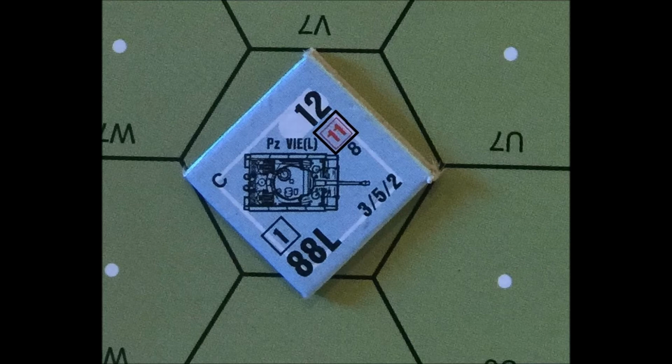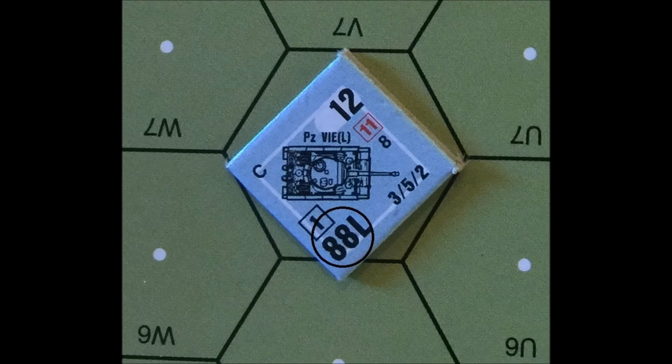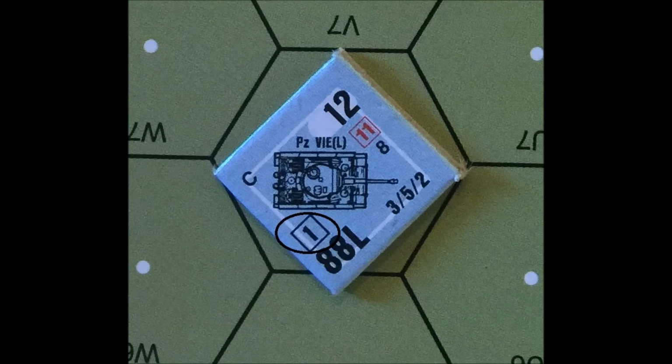The square around the 11 tells us that the turret is superior to the frontal hull armor. The 8 is the side and rear armor values for this tank. The 88L is the gun type for this Tiger tank. Just like in guns, the 1 in the square represents the rate of fire for this tank.